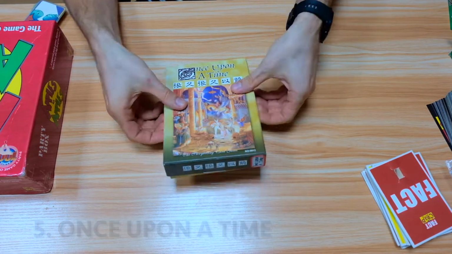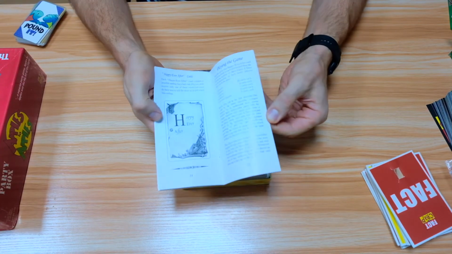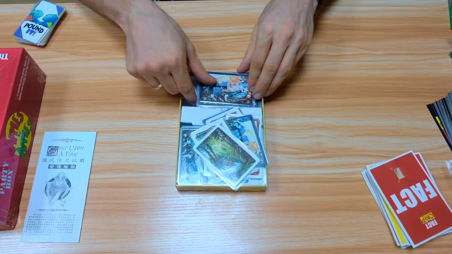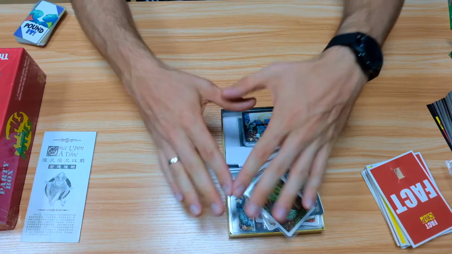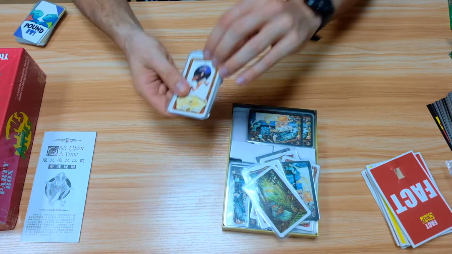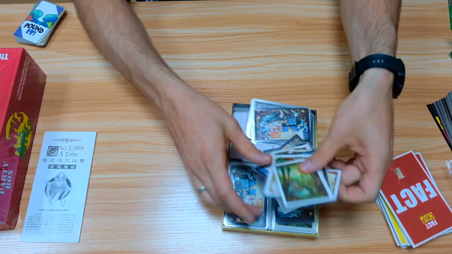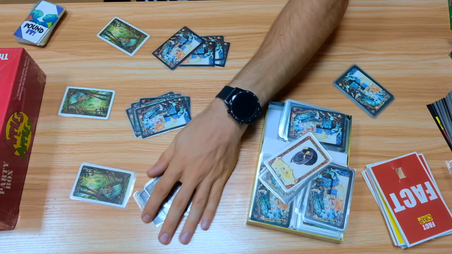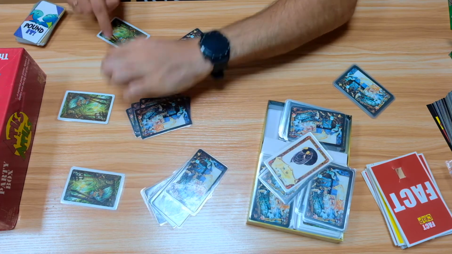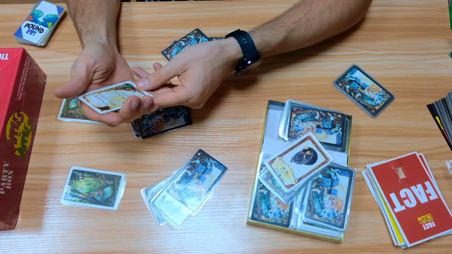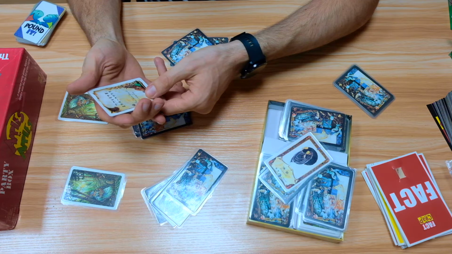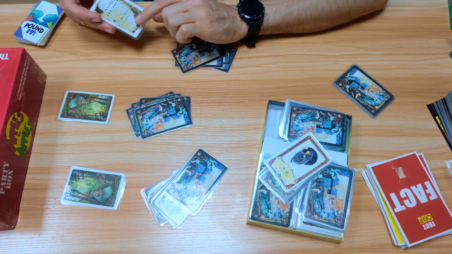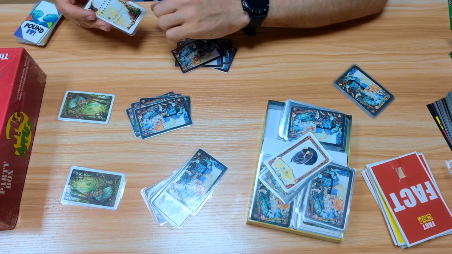Once Upon a Time. This is a storytelling game, and as you see, it's got a whole book of rules. And to make it very simple, the idea is to use cards to tell the story and finish the story with one sentence. So let's say we have three players who get the story cards and three different endings. For example, this one says, "And there they sit to this very day." So this player's job is to finish the whole story with this particular sentence.